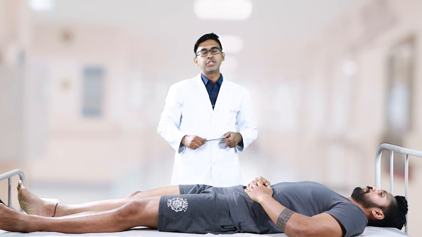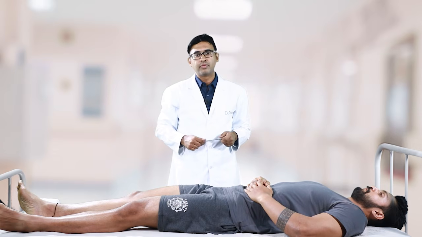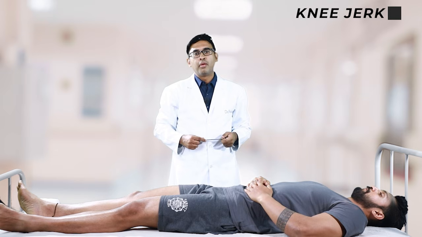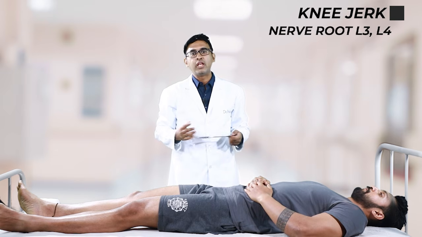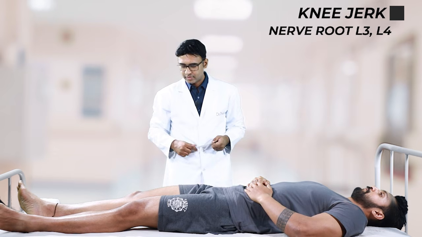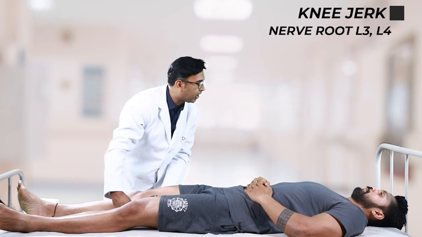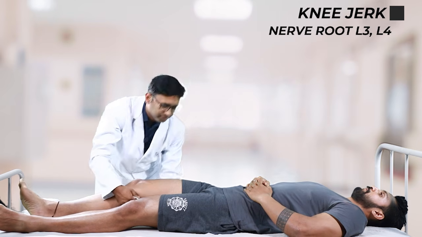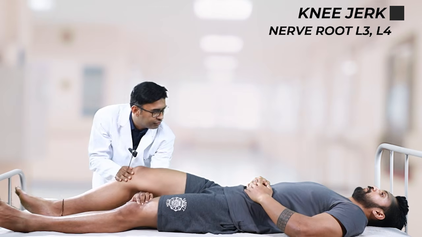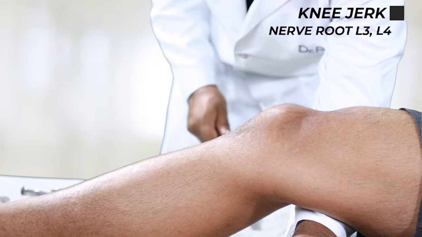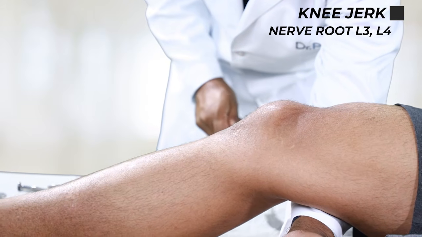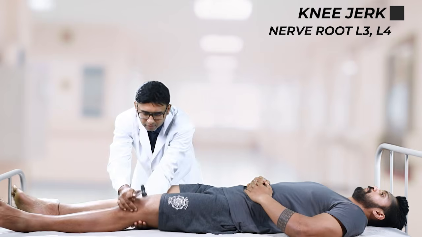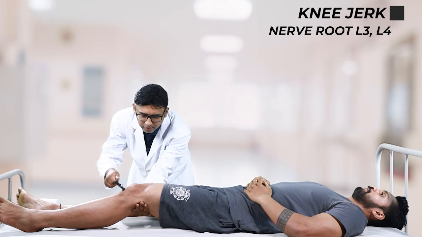Coming to the examination of the reflexes of the lower limbs. The knee jerk is tested by asking the patient to rest his knee on the examiner's hand while you strike the patellar tendon. I'm going to put my hand under your knee. Just relax. Just leave your leg loose.